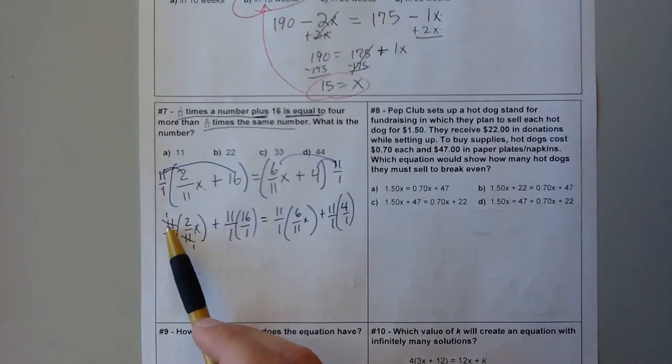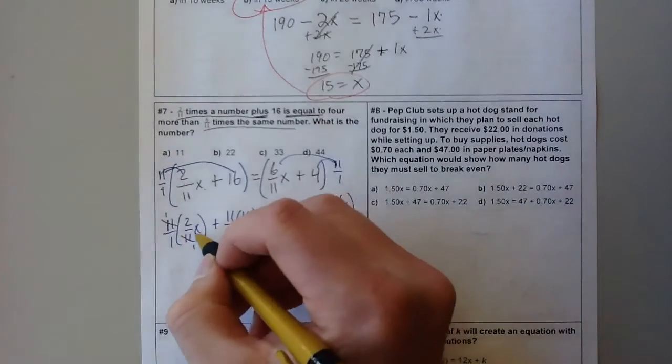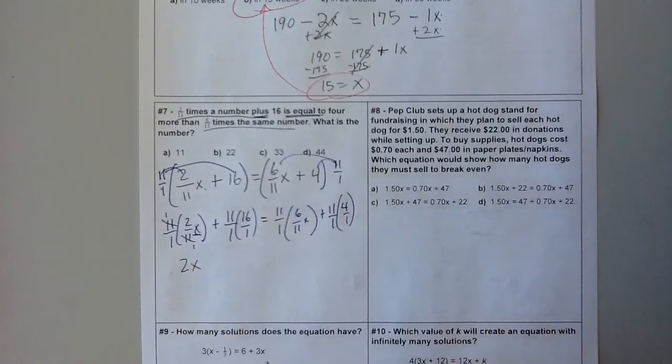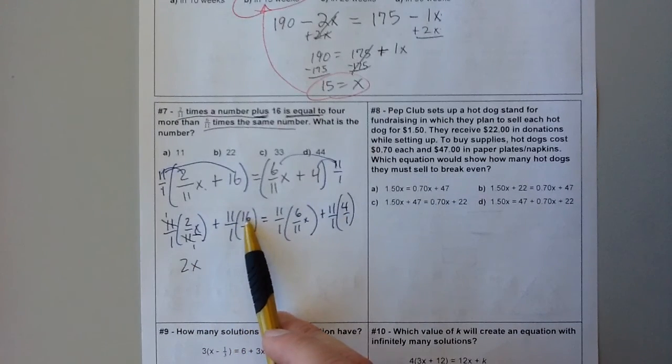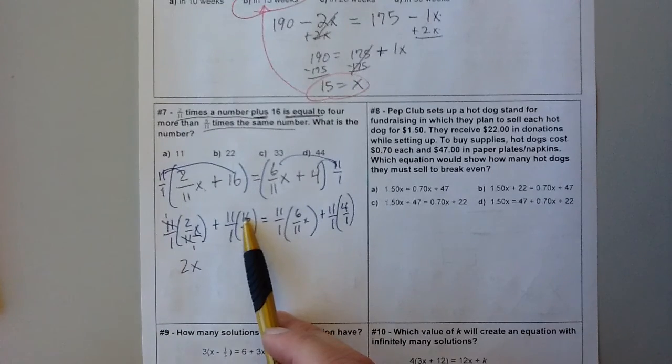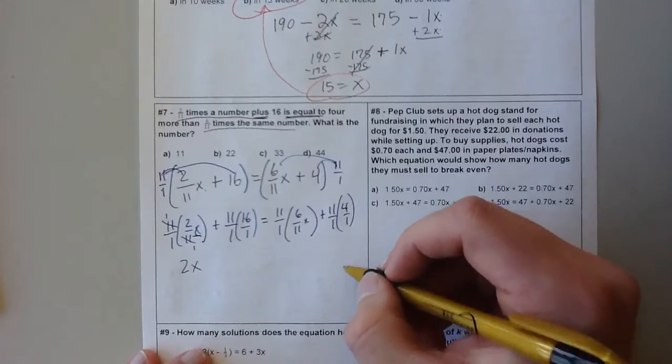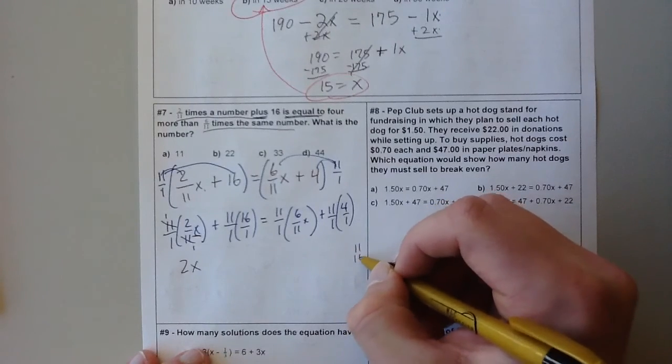So all you're left with is 1 times 2, which is 2x. Don't forget your variable. 2x plus 11 times 16. 11 times 16, if I don't know what that is, I can go over to the side and work it out. So let's go 11 times 16.